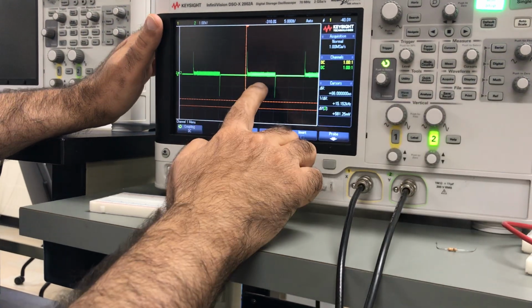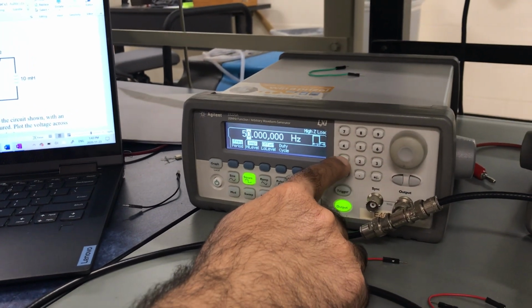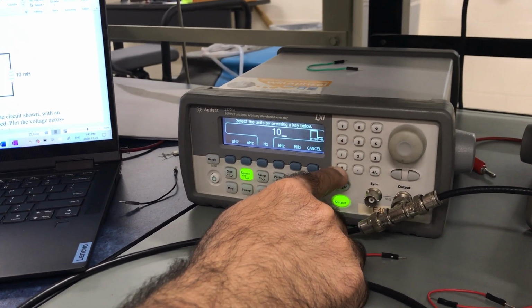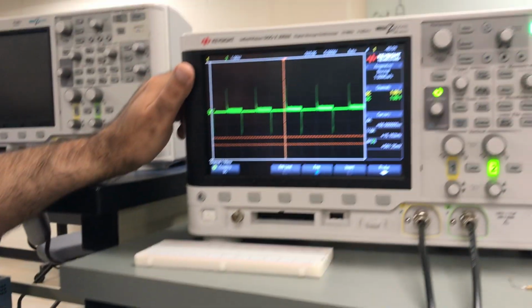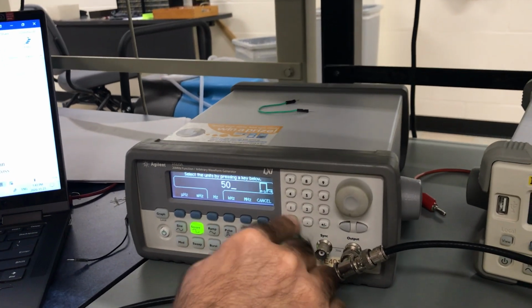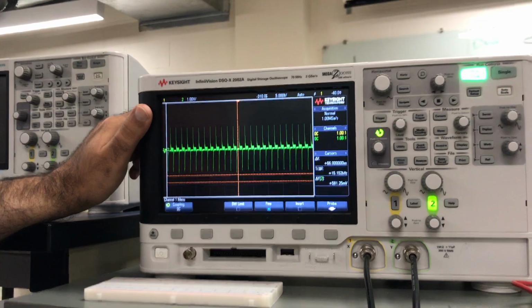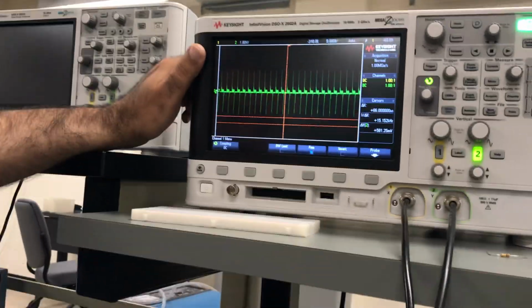I need right now to see the voltage across the inductor. I started with 50 hertz frequency. I will change the frequency. Let me put like 100 and see what's going to happen, because he asked me to check. I think it is improved. Let me change it to be 500. I don't like that. Let me change it to be 1000.